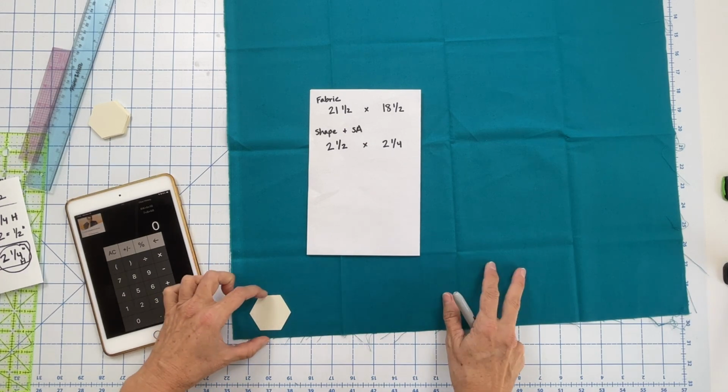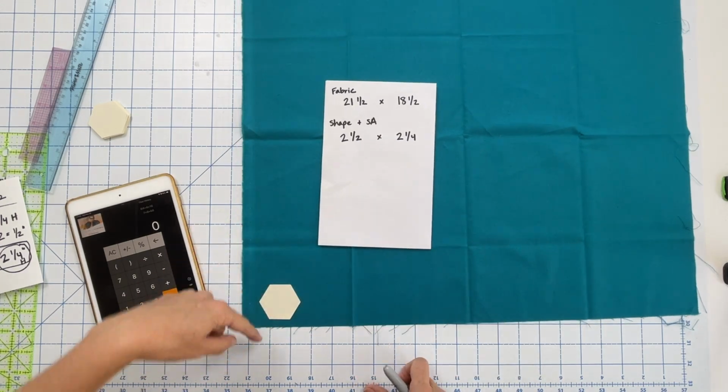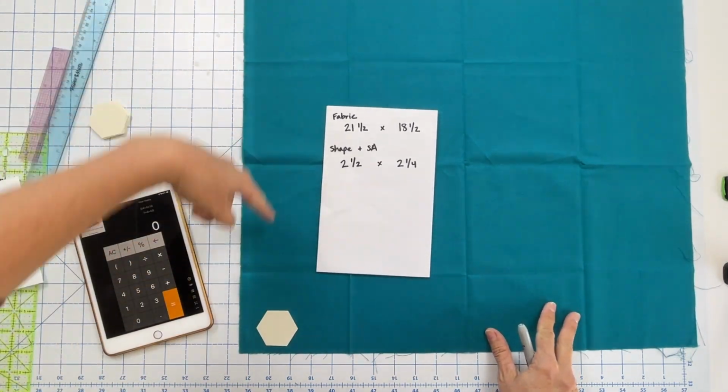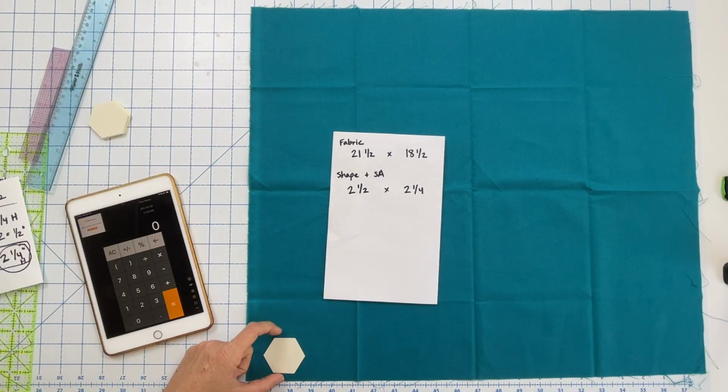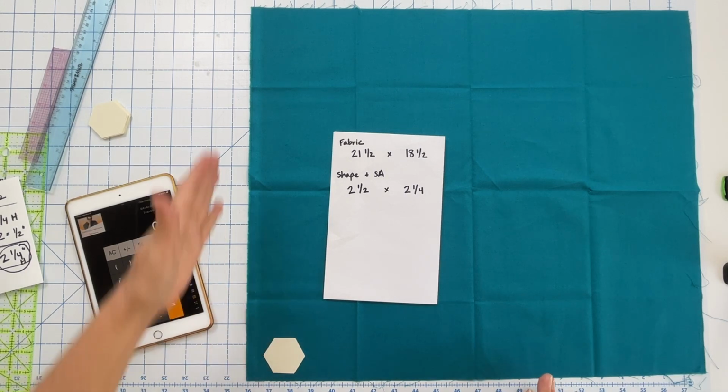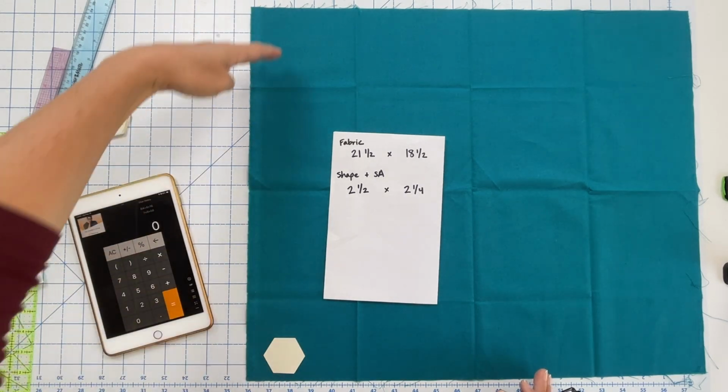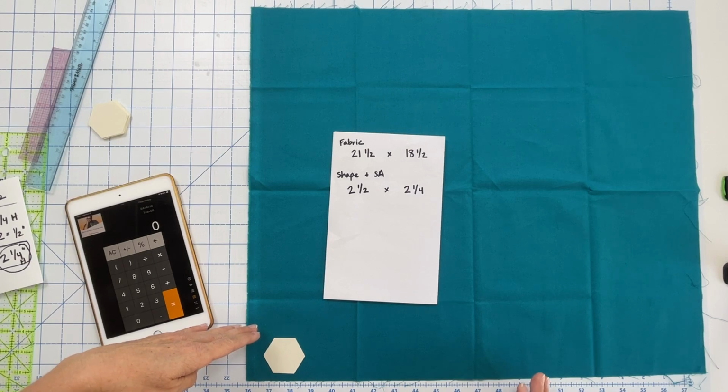Okay, so earlier I showed you that I wanted to lay out my shapes with the short dimension going across along the short dimension of the fabric. Because I know that this is 2 1/4 inches wide, all I have to do is take this total dimension here and divide it by 2 1/4 inches wide.